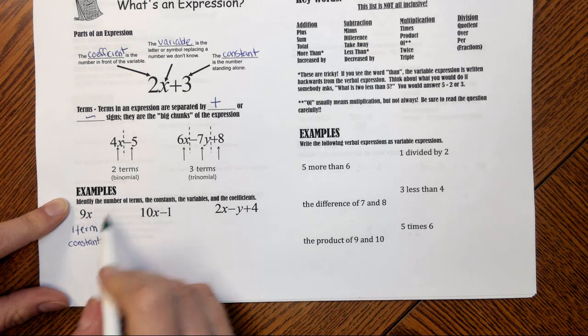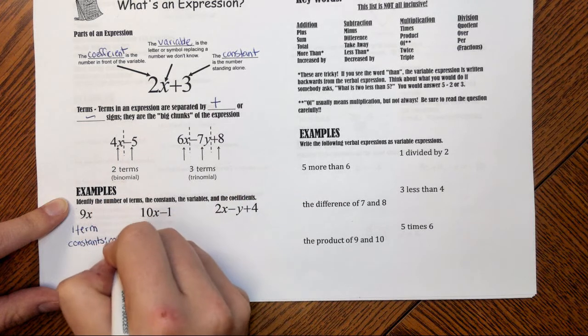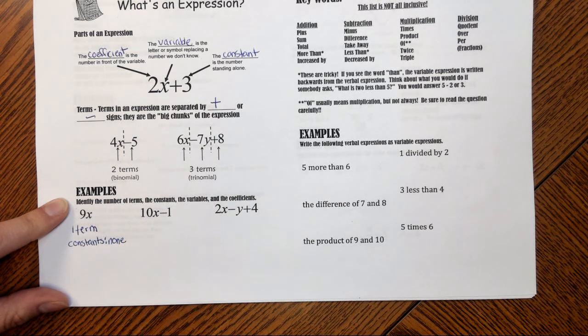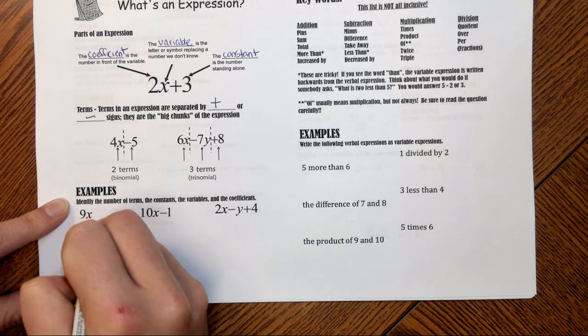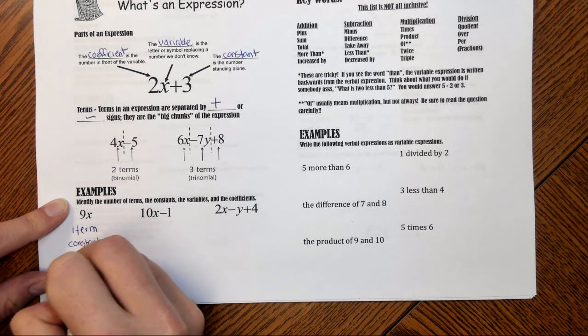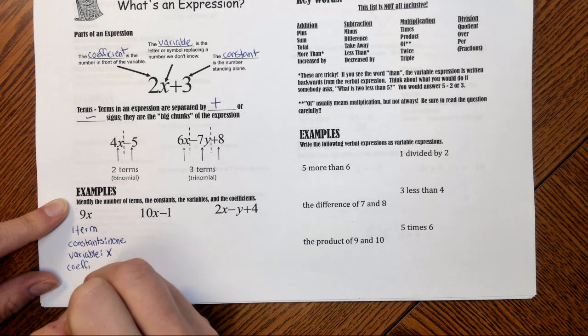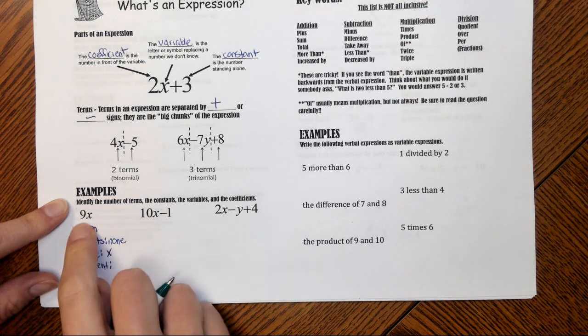There's nothing added like a minus 5 or a plus 8 or a plus 3. So there are no constants. The variable, this is that letter or symbol. The variable is the x. And the coefficient is the number in front of the variable, so that's the 9.